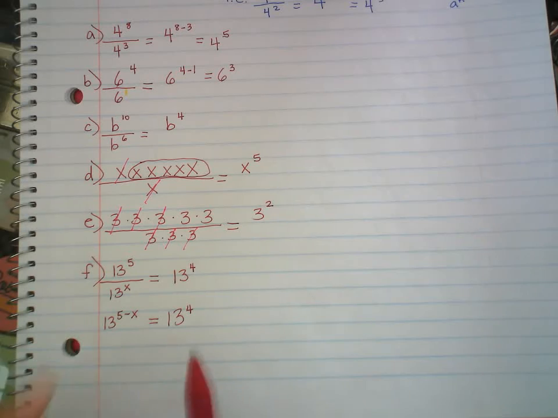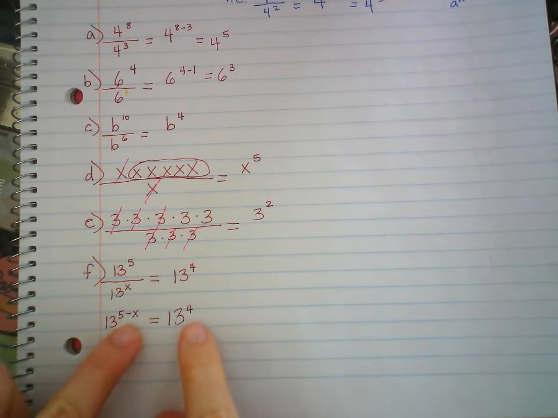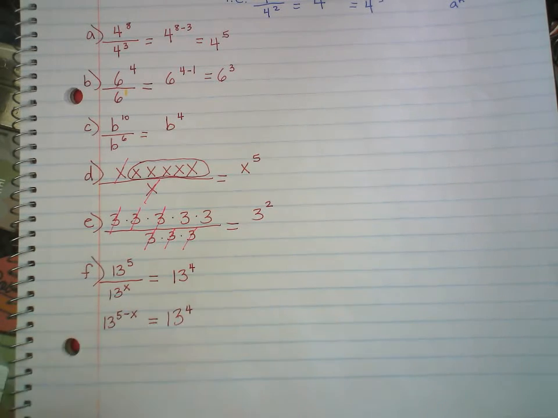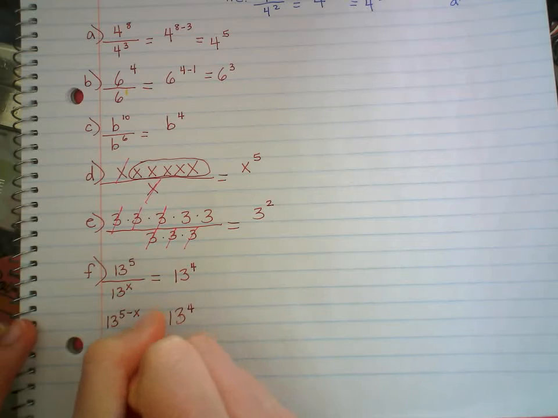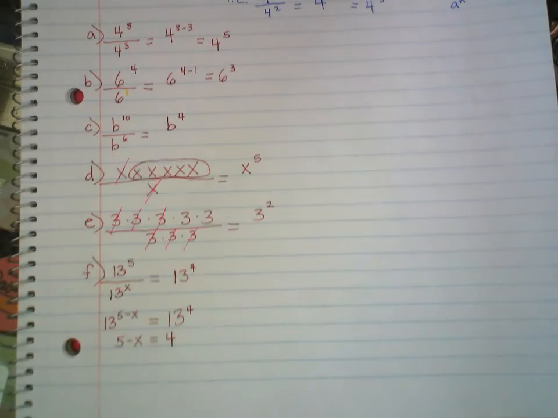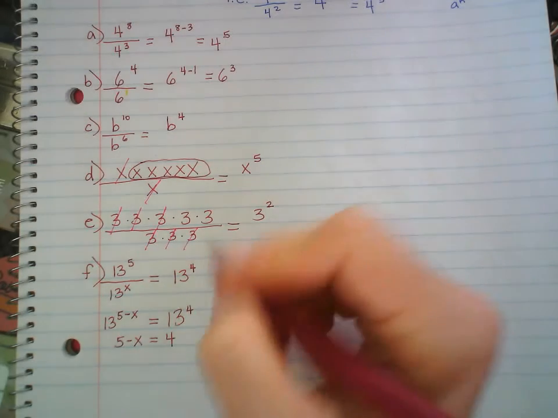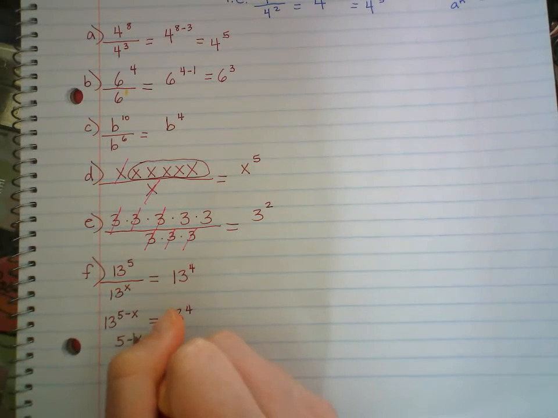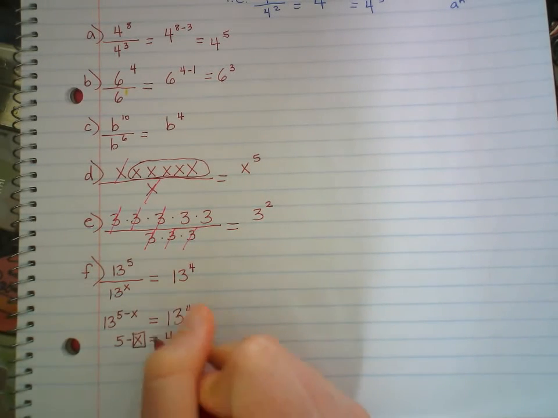So when they have the same base, and we're trying to figure out what's going on with these exponents, just eliminate the bases for a little bit. So let's say we're doing 5 minus x equals 4. I just brought down the exponents and I'm not even worrying about the bases, the 13s. So now it's a one-step equation. Actually, it's a two-step. Box up the variable, draw the line.